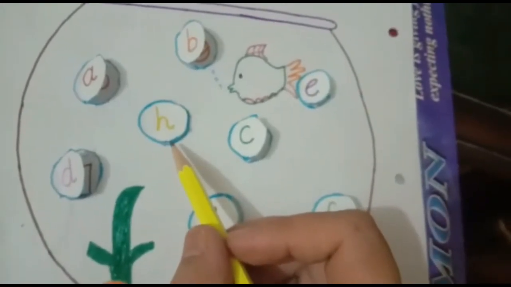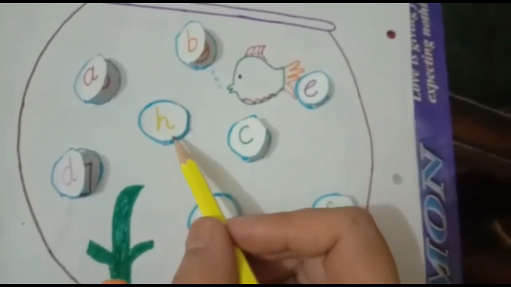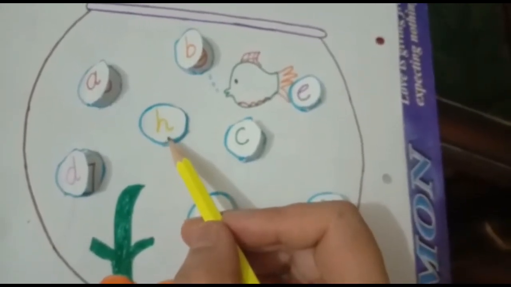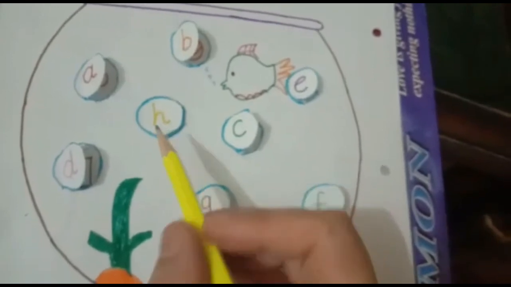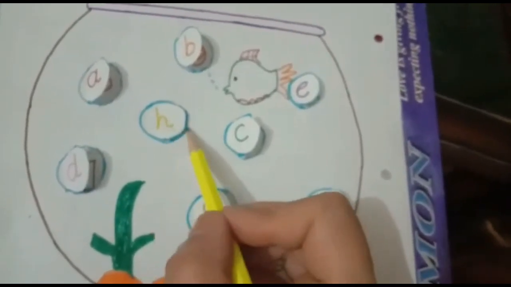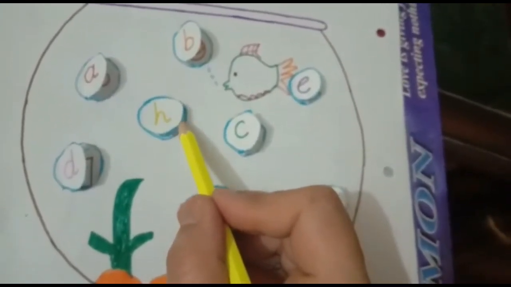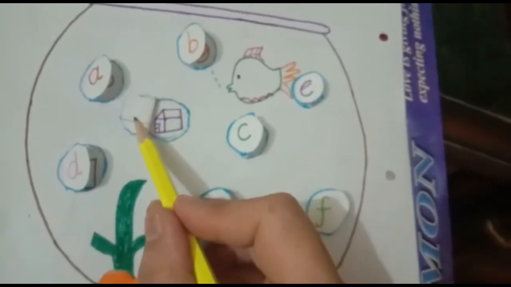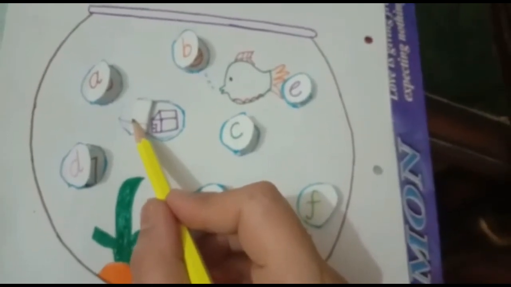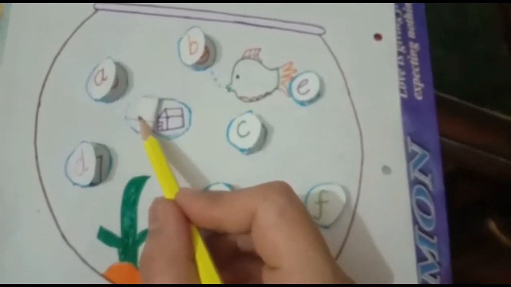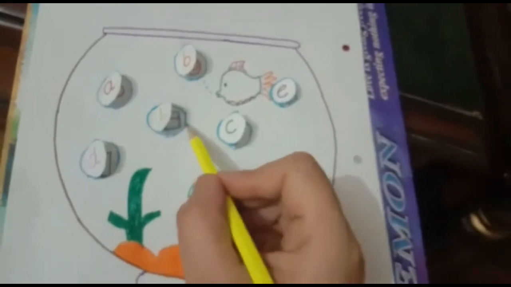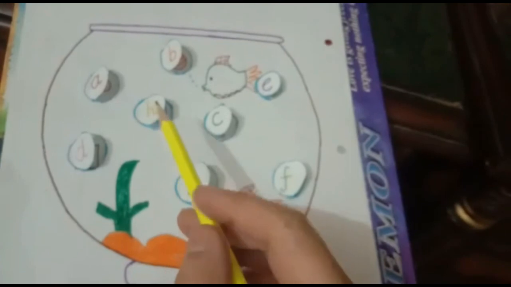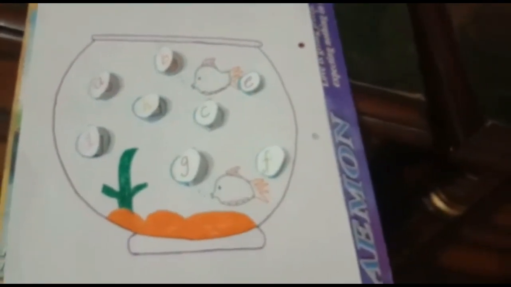H. Yes, this is the 8th letter in alphabets and the sound of this letter is H. It comes after letter G. Now here, what is this? Yes. H. House. H, house. Okay. Did you enjoy this activity?